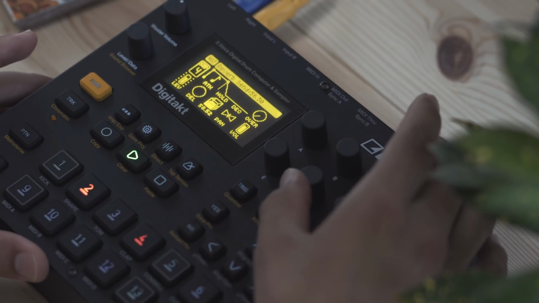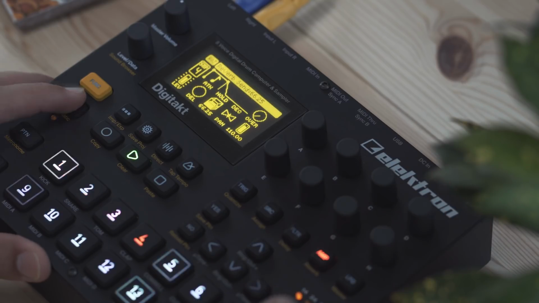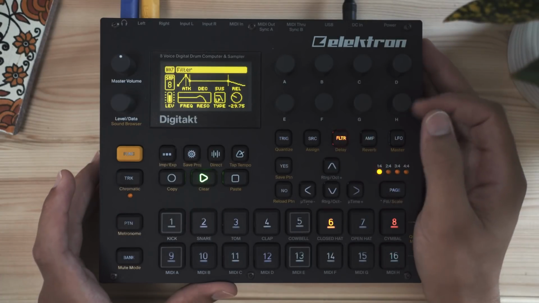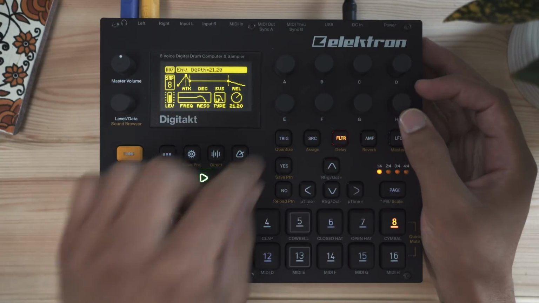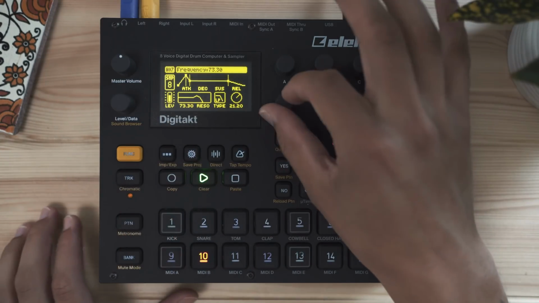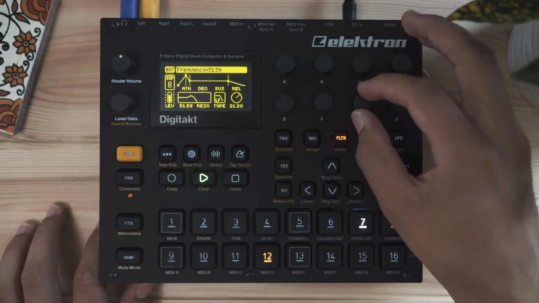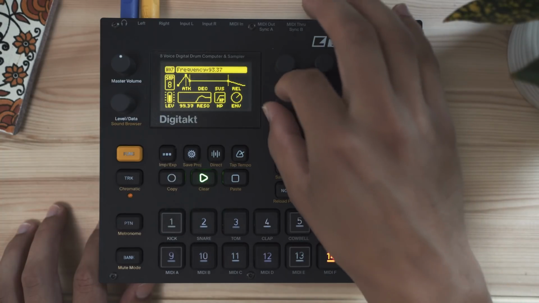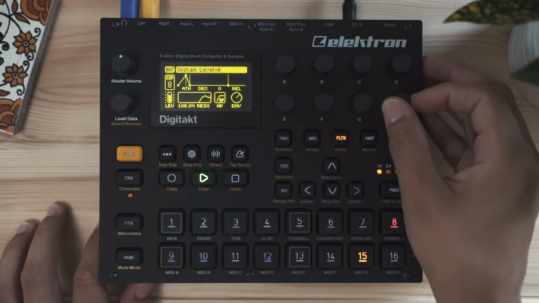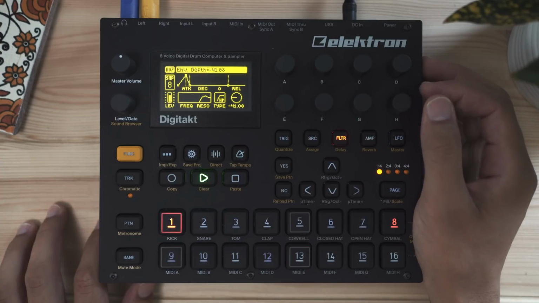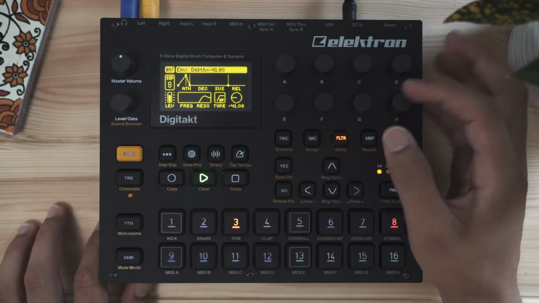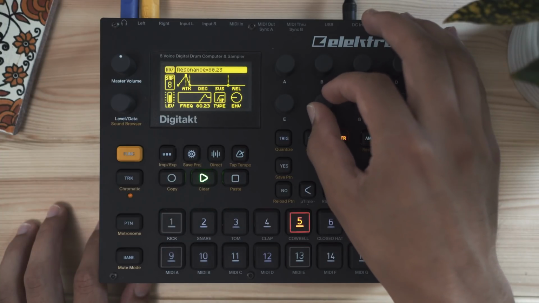Clap some reverb. Filter page, open this up, close this down. Let's go high pass, up, down on the sustain and the negative. Higher resonance.